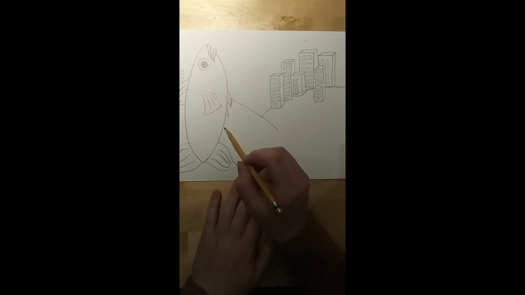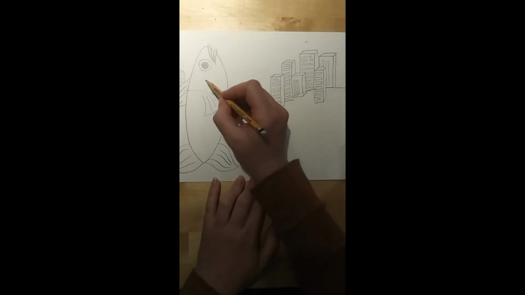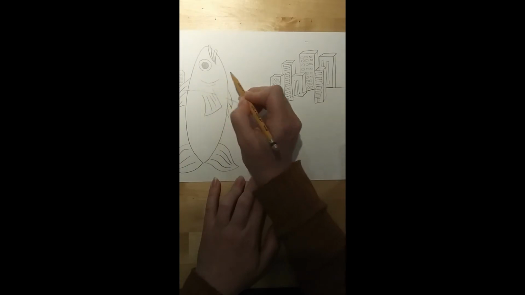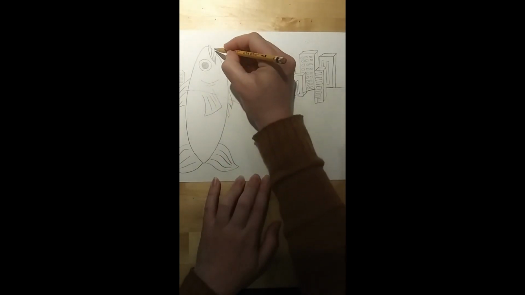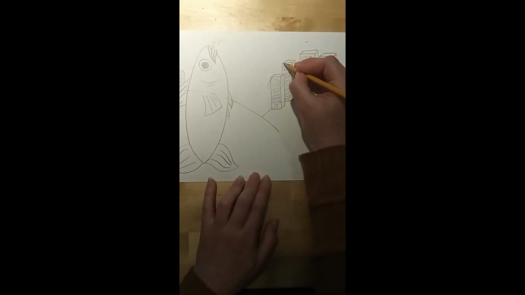So once you have the basics of your giant and your city, you can start to help your giant, whatever it is, wreak some havoc. Maybe this fish spits out some water, and now some of these buildings have fish spit on them, right? And they're kind of wet.